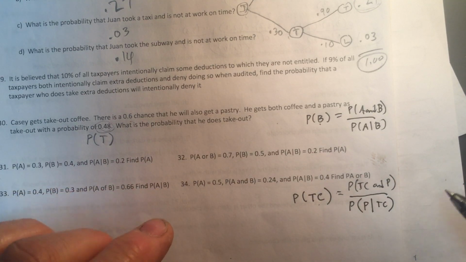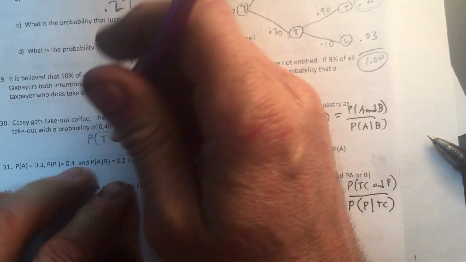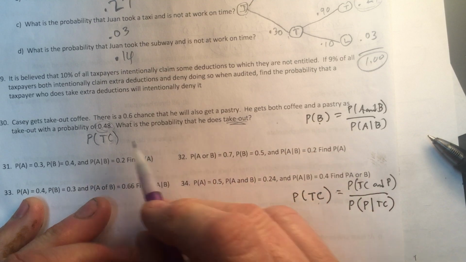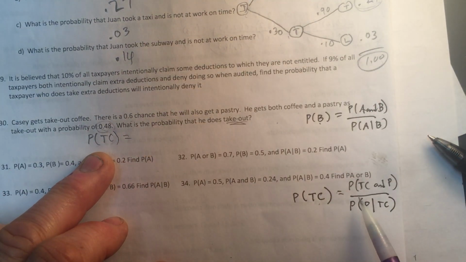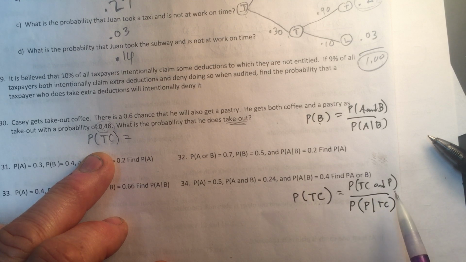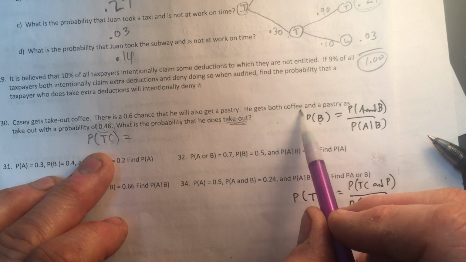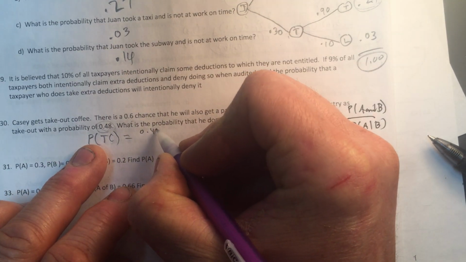Now what does that mean? Let's put TC. What's the probability that he does take out coffee? That's going to be the probability that he does take out coffee and gets a pastry. And right here, he gets both coffee and a pastry as takeout with a probability of 0.48.